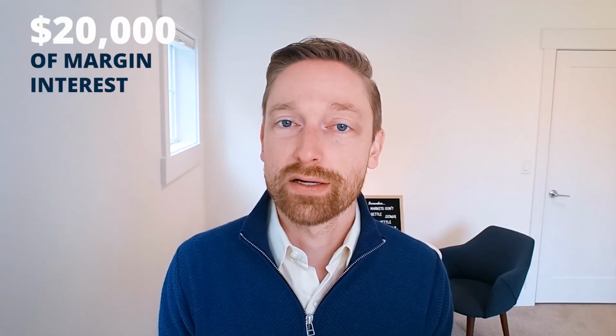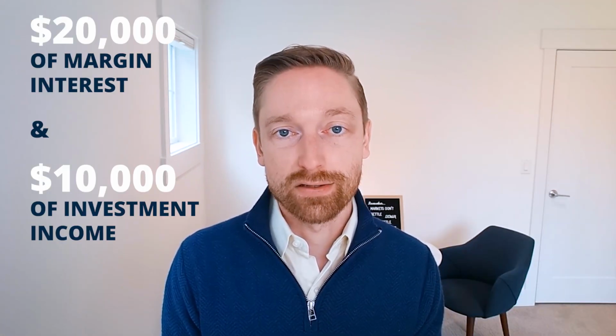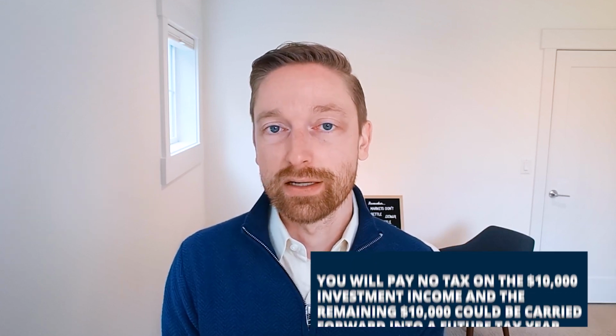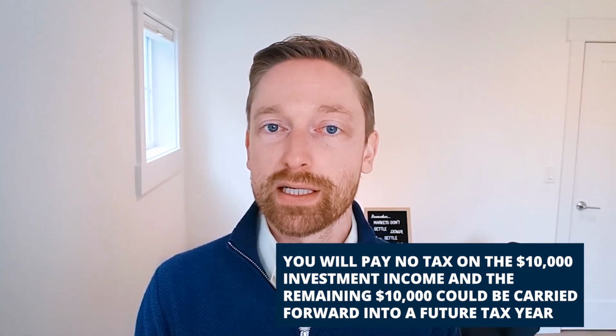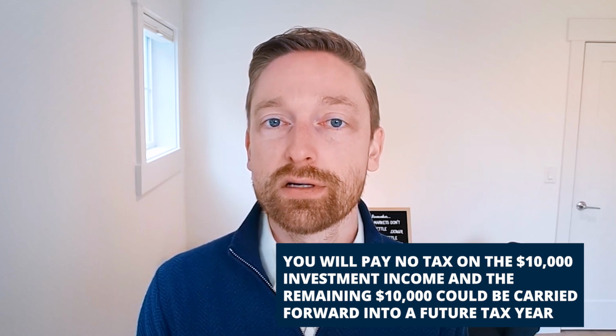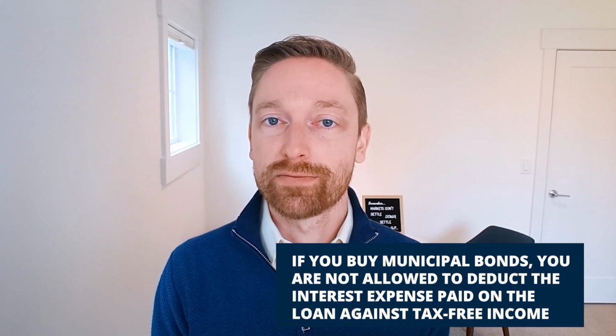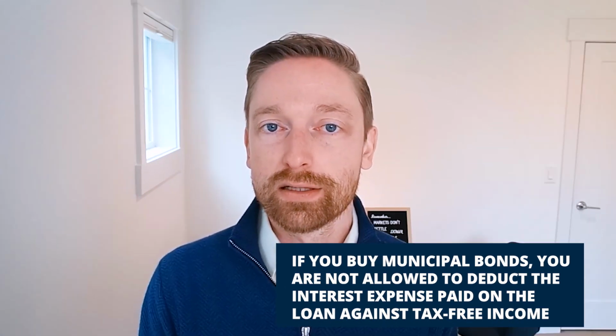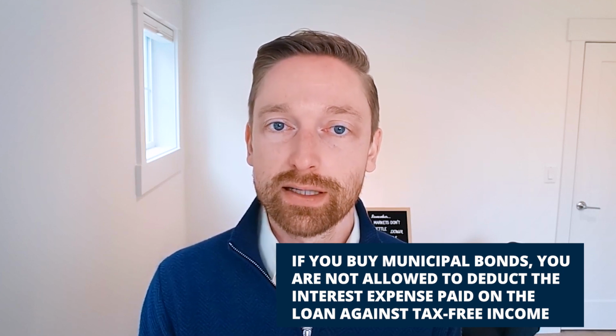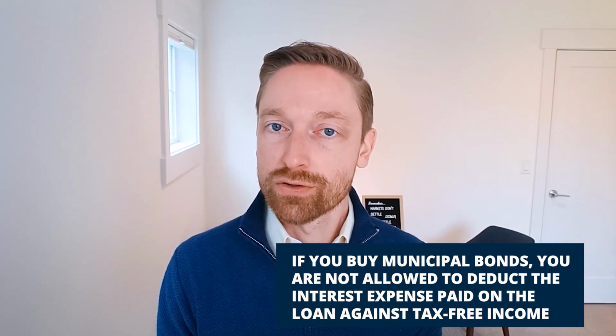Let's say that you had $20,000 of margin interest and you had $10,000 of investment income. You would now pay no tax on that $10,000 of investment income, and the remaining $10,000 of unused margin interest could be carried forward into a future tax year. Pretty cool. Note that one of the things that you can buy with a margin loan is more securities. Buy more stocks, you can buy some bonds. If you do that and you buy municipal bonds, which generate tax-free income, you are not allowed to deduct the interest expense paid on that loan against tax-free income. Again, see above, short-term capital gains, or generally investment income that's taxed at highest marginal tax brackets rather than long-term capital gains treatment.